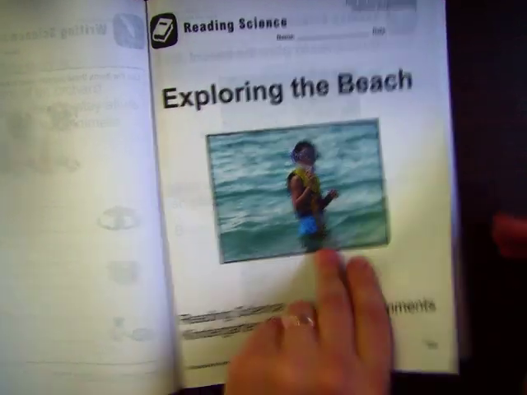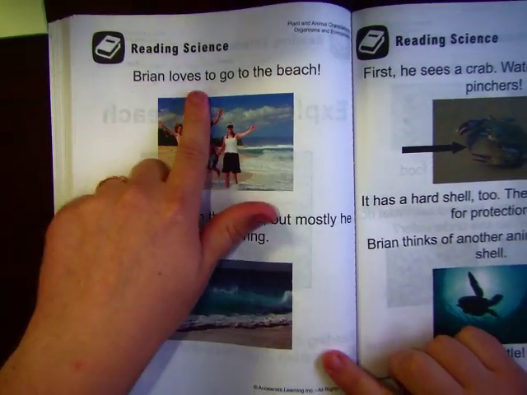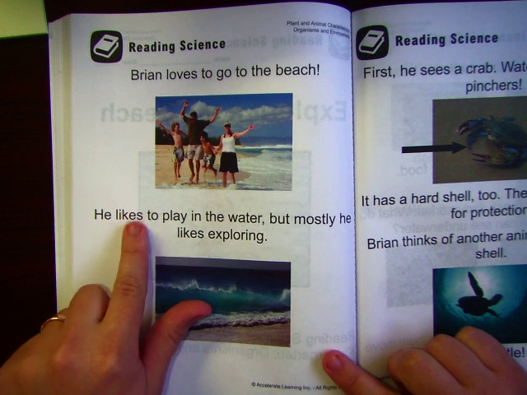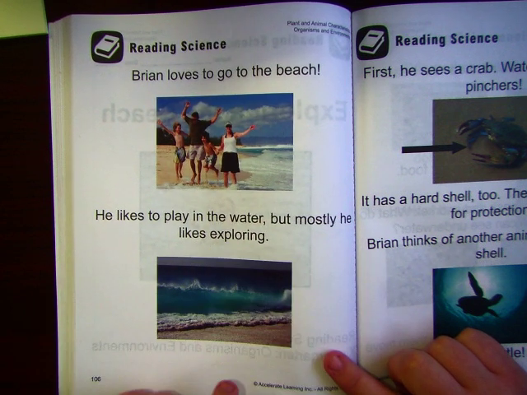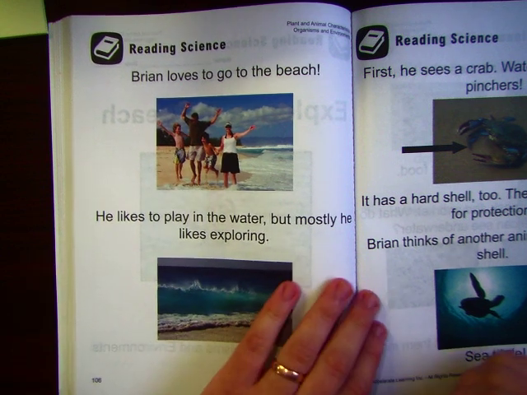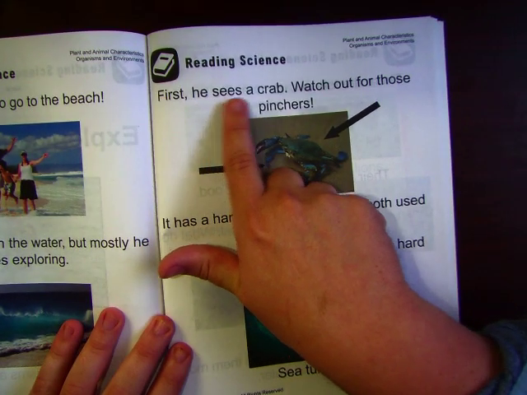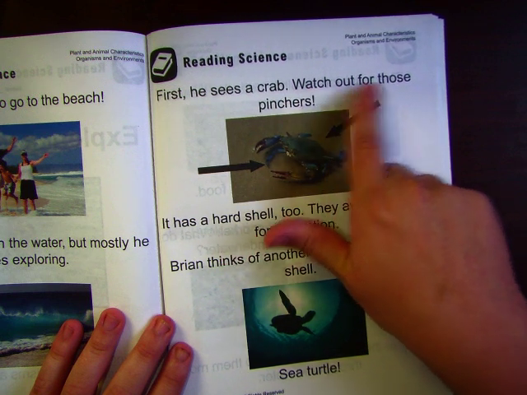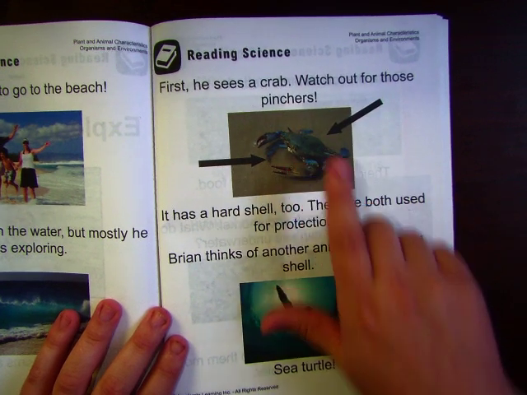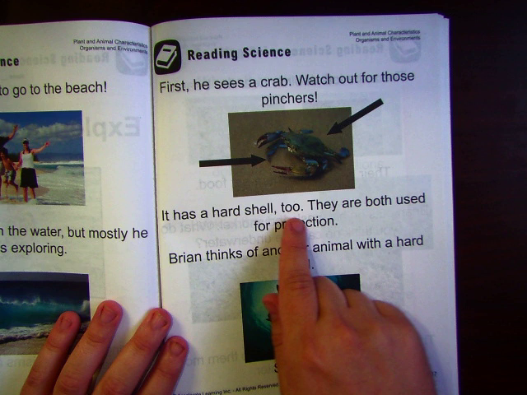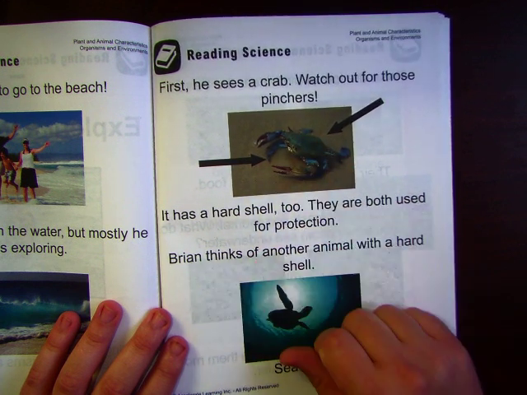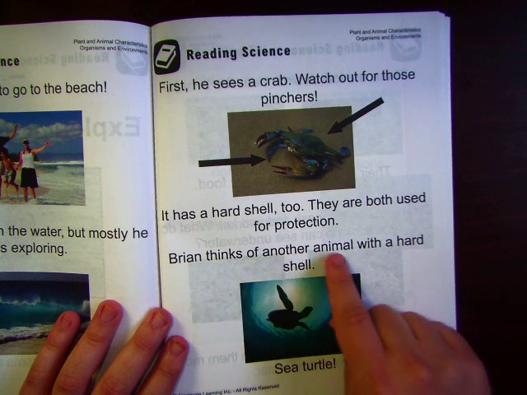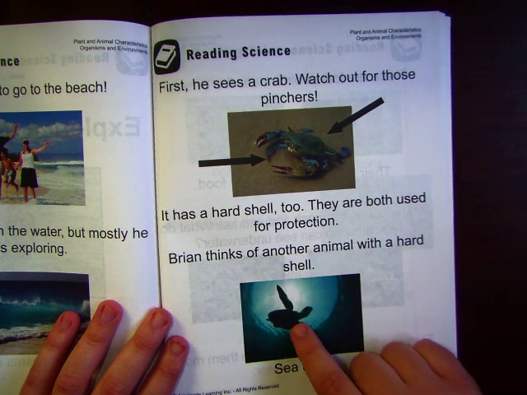Exploring the beach. Brian loves to go to the beach. He likes to play in the water, but mostly he likes exploring. First, he sees a crab. Watch out for those pinchers. Ouch. It has a hard shell, too. They are both used for protection. Brian thinks of another animal with a hard shell. A sea turtle.